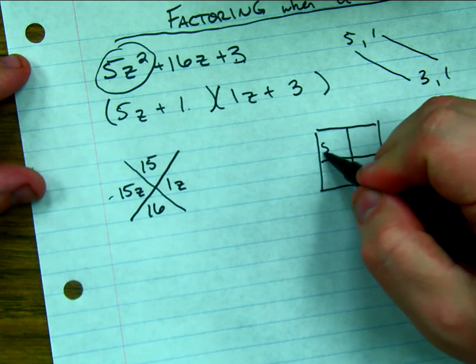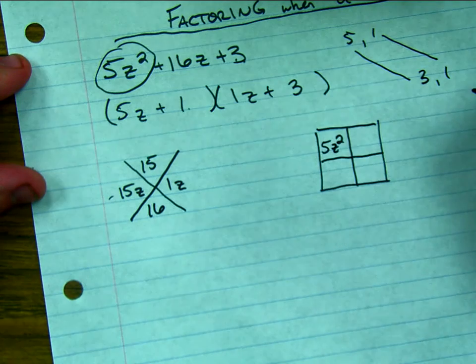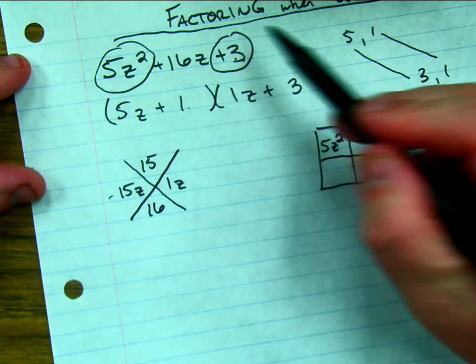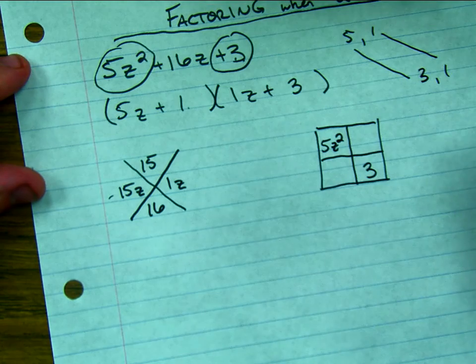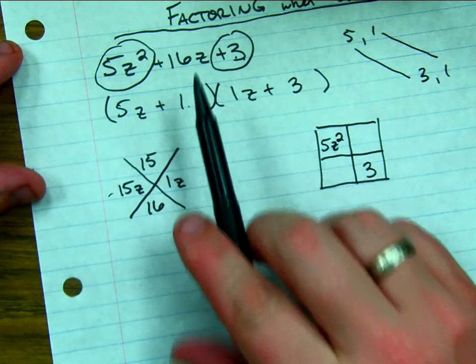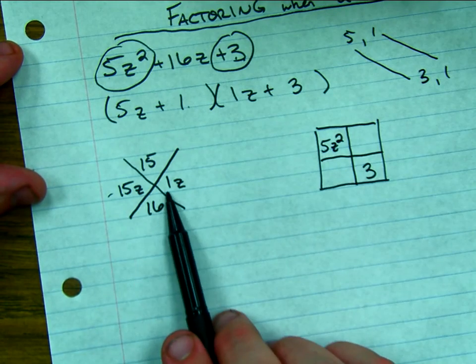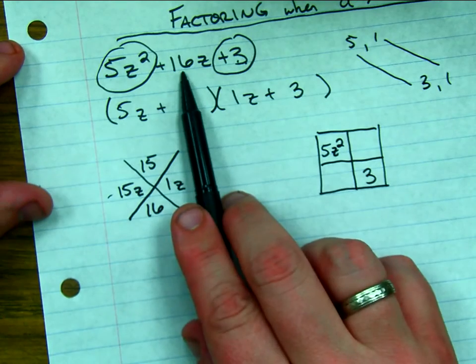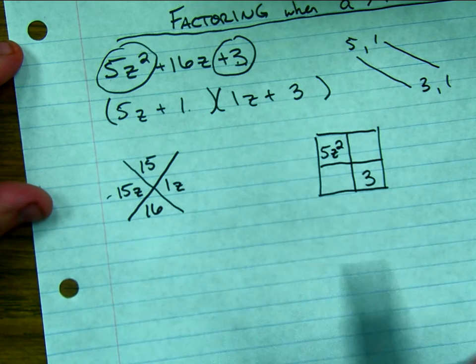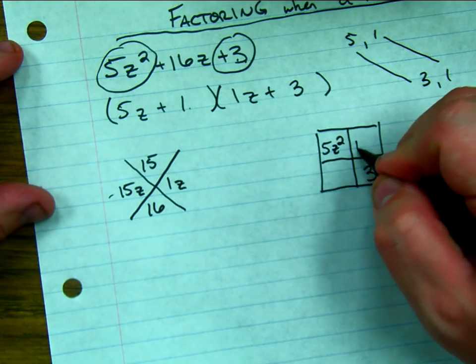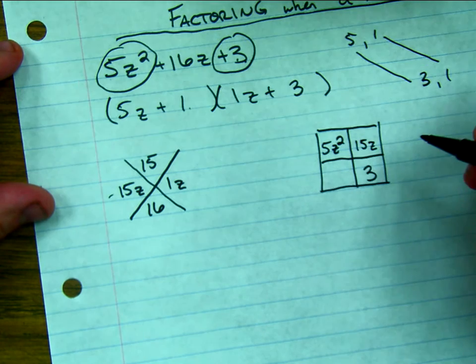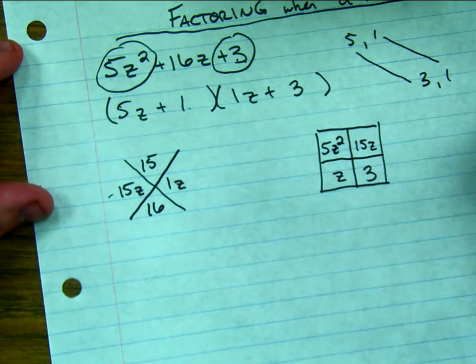Okay, that goes here, 5z squared. We put the original last term down here, because what we were doing was splitting up the middle term. This is teaching us how to split up the middle term. I'm splitting up the 16z's into a 15z and a 1z. I'm going to write 15z here and the 1z here.